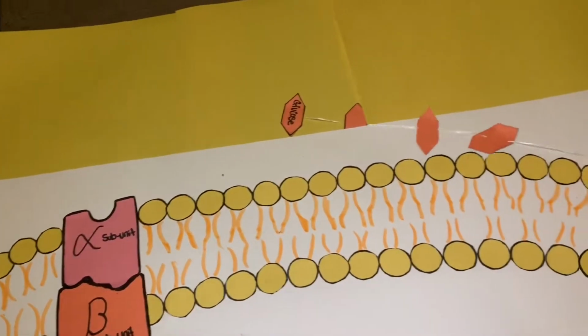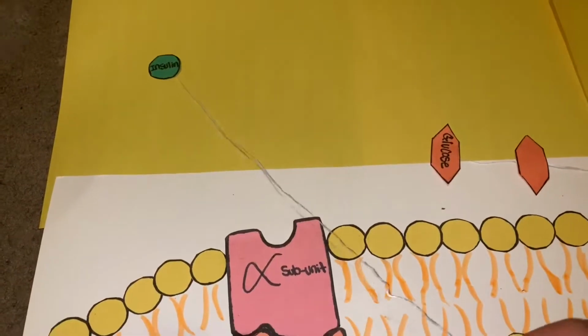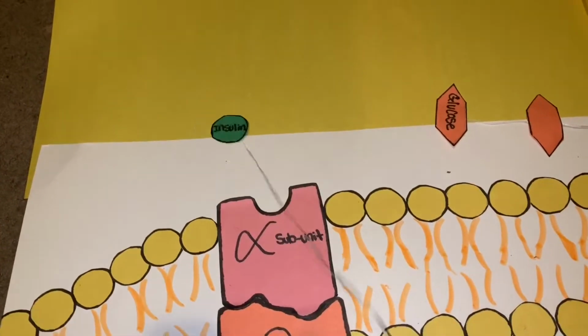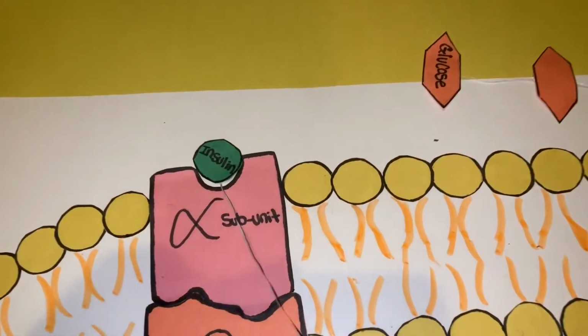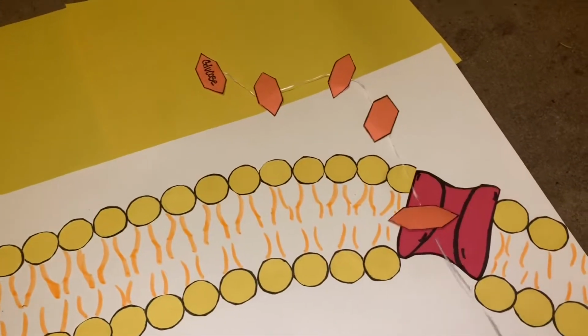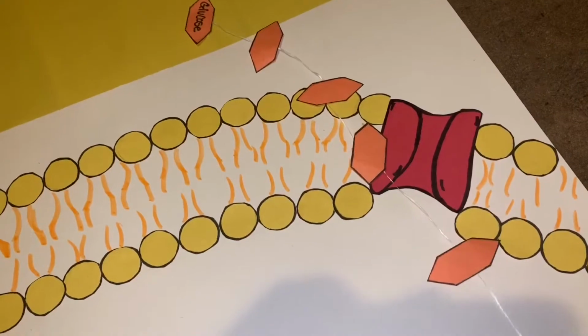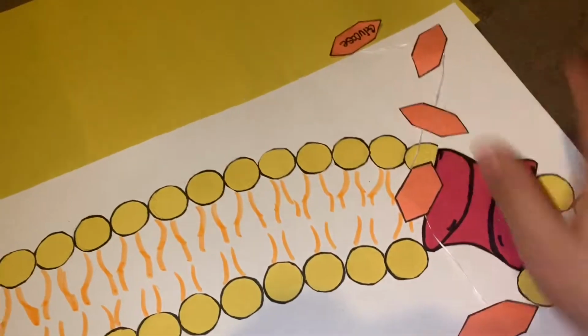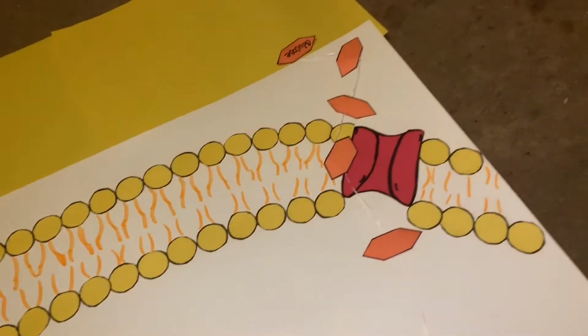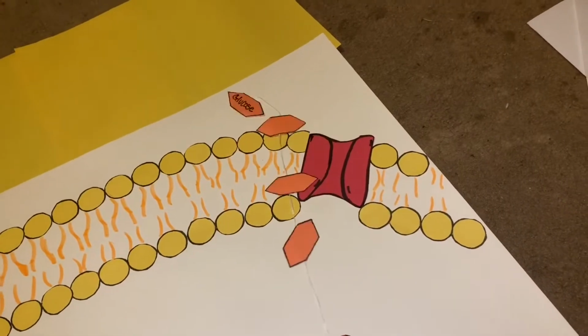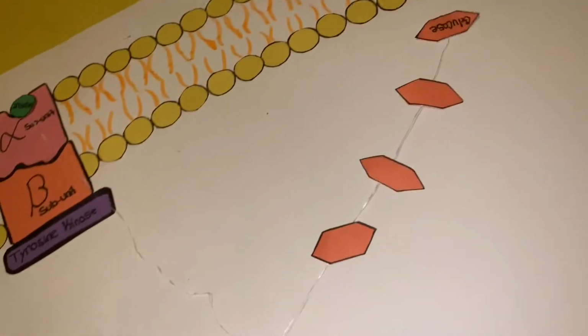As insulin travels, it binds with tyrosine kinase receptors, which then opens the GLUT4 channel embedded within the cell's phospholipid bilayer. This allows for the influx of glucose into the cell, which then prompts transduction to occur. Here we see the glucose entering the cell through the GLUT4 channel.